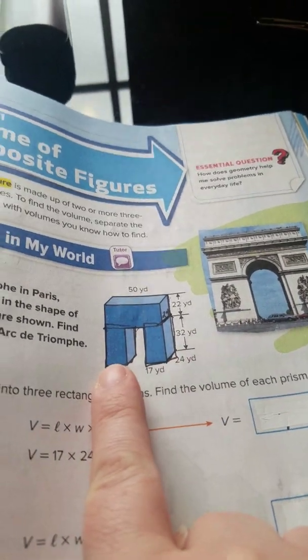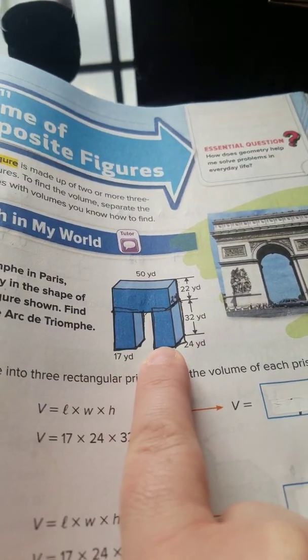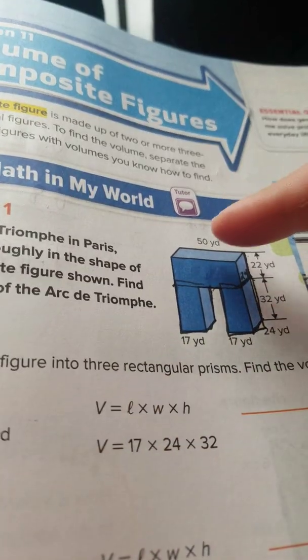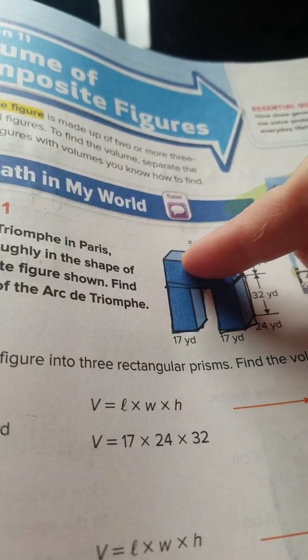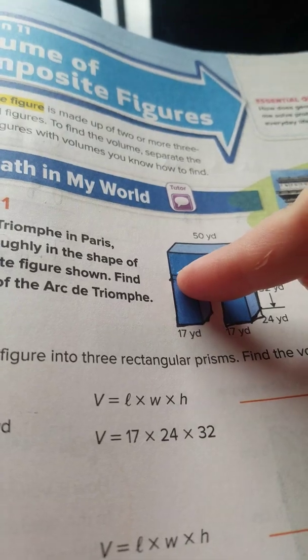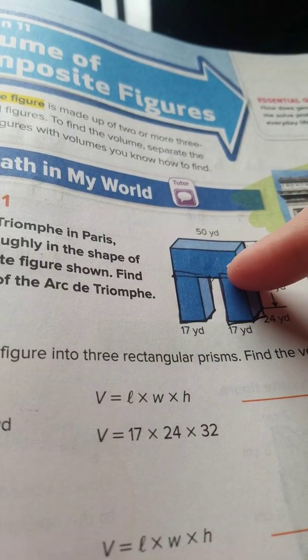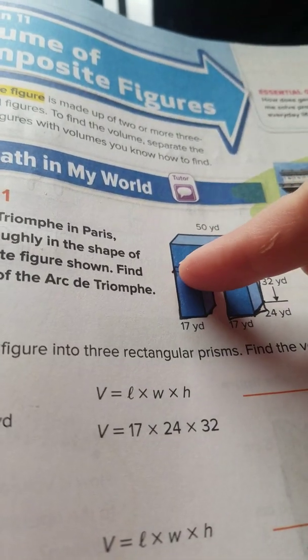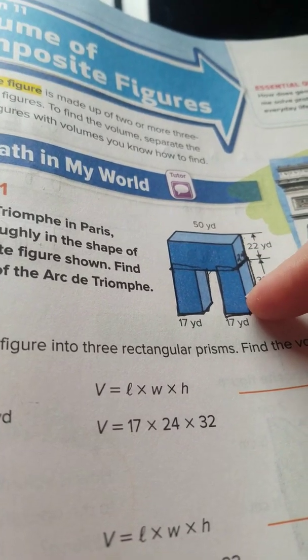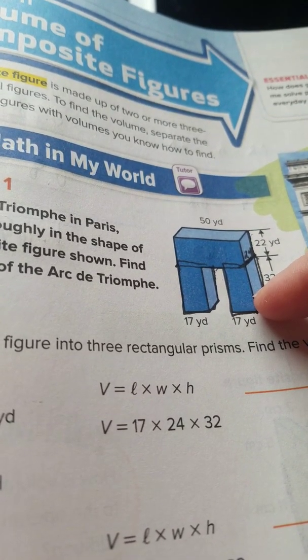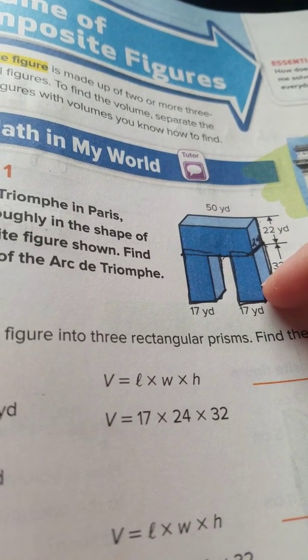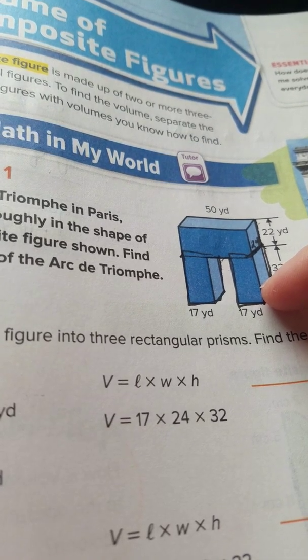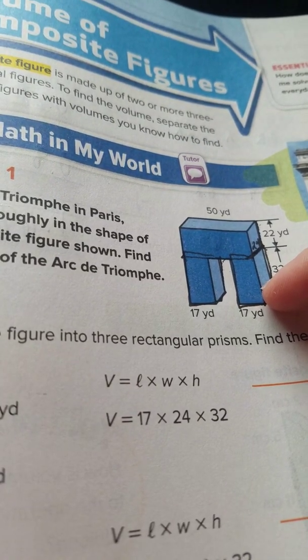So let's look at this example one, the Arc de Triomphe. That's what this is a real picture of. They did a little sketch here, roughly in the shape of this composite figure. You can see here's one rectangular prism, here's another rectangular prism, and here's another. This second and third rectangular prism that I pointed out to you have the same exact length, width, and height.